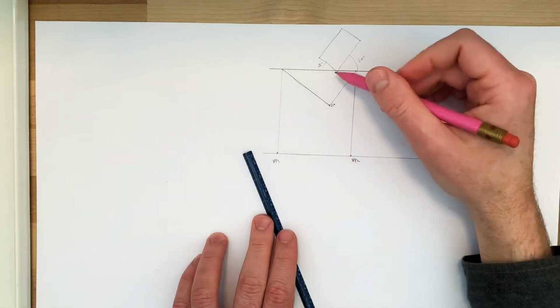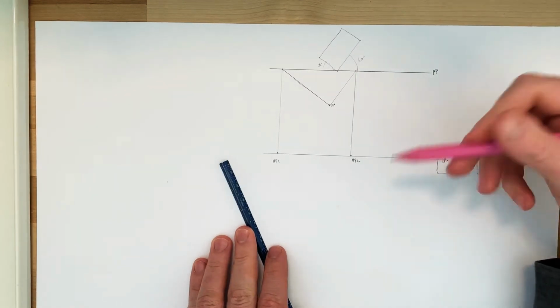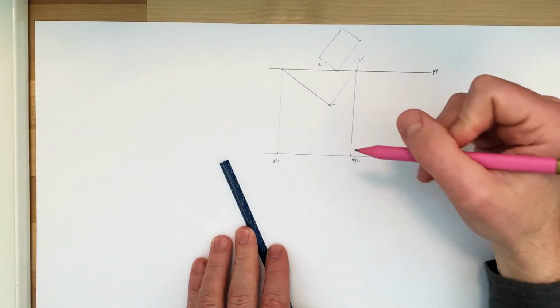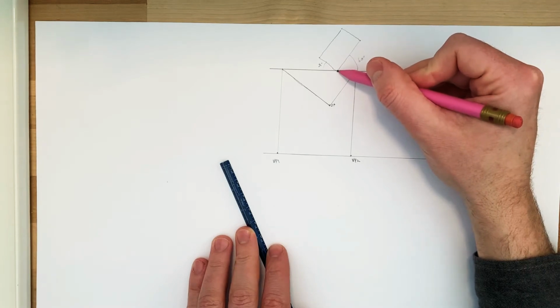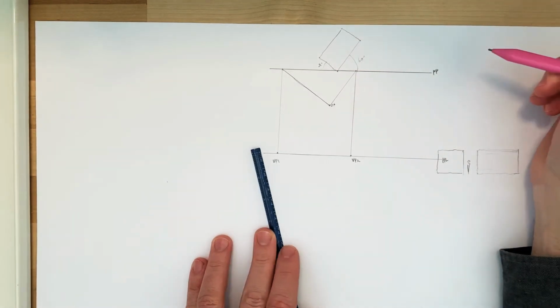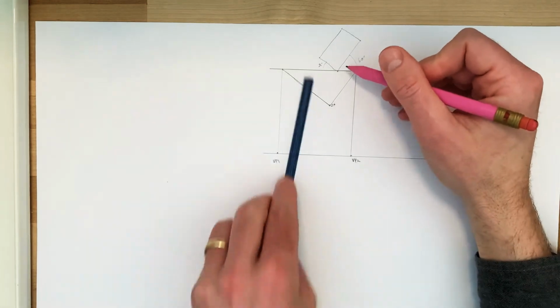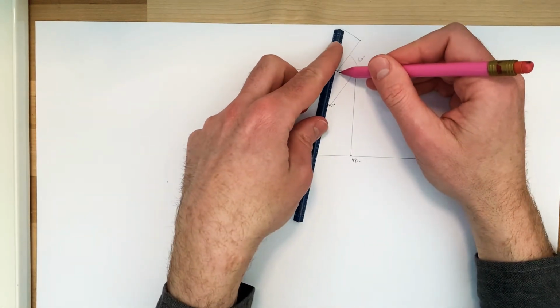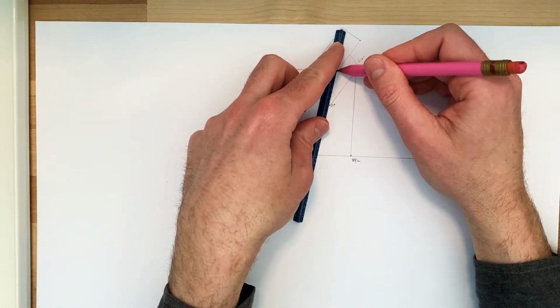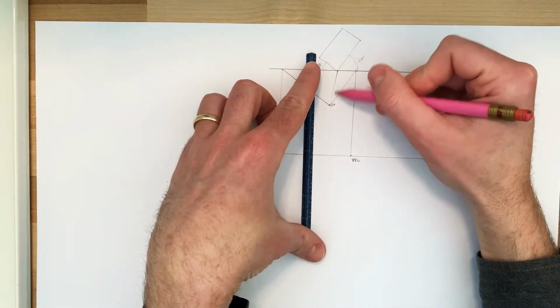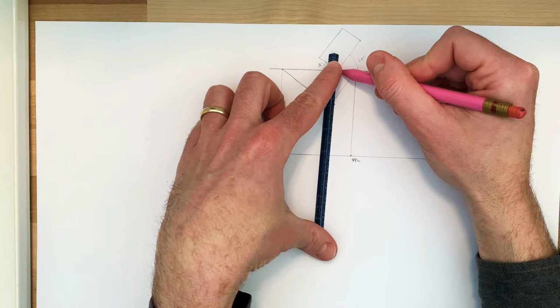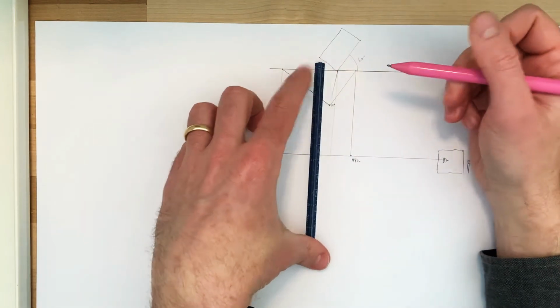So let's do it. The very first piece of the puzzle that we're going to try to put in is always going to be where our plan touches the picture plane. Just for the sake of illustration, we are going to go from the station point to that point, and we're going to come straight down.